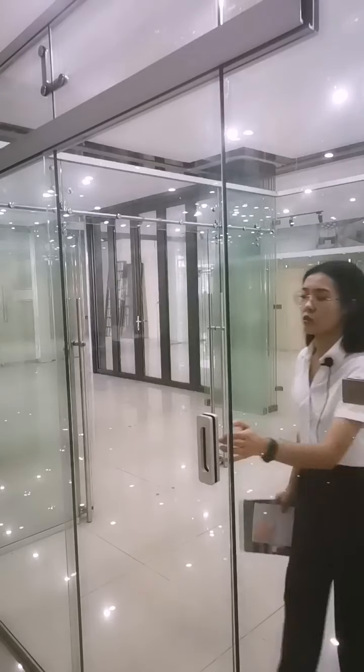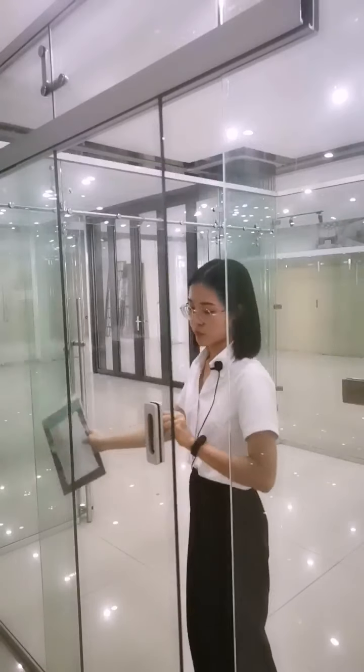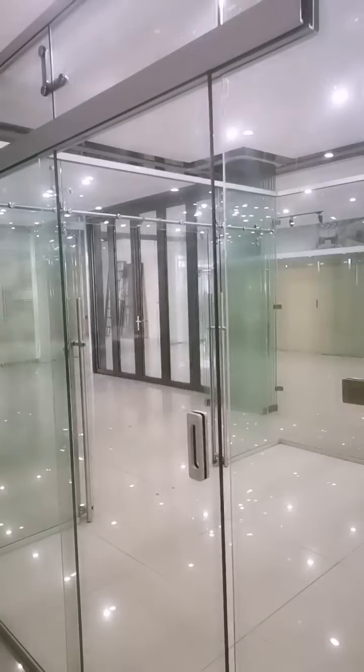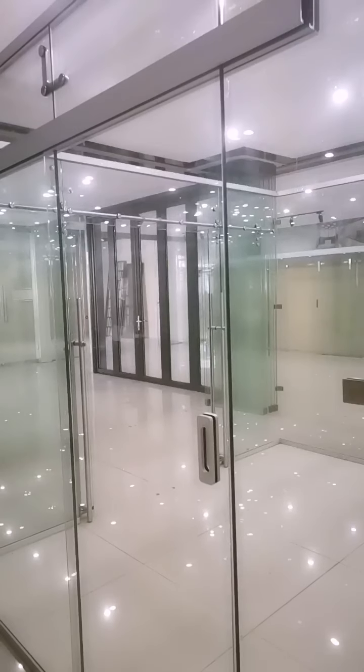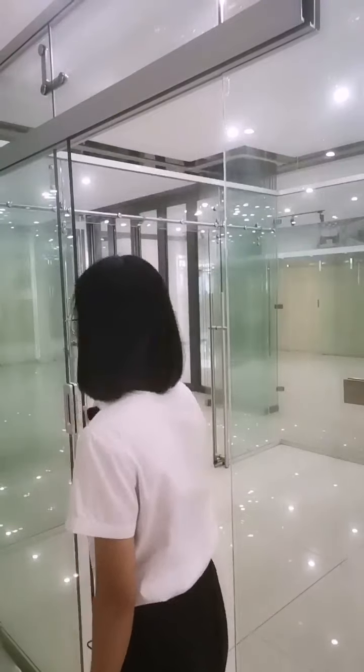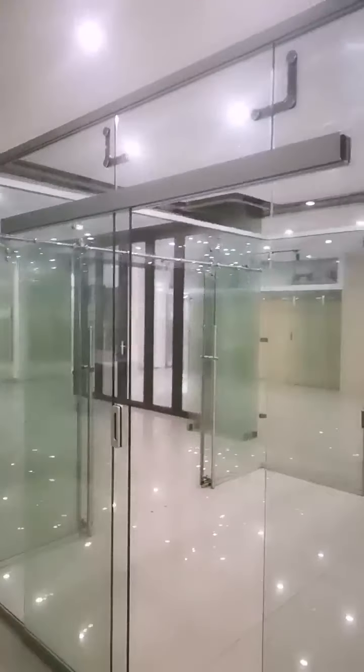So you no need to open the door by yourself. The door can open and close automatically. You can also open it full.